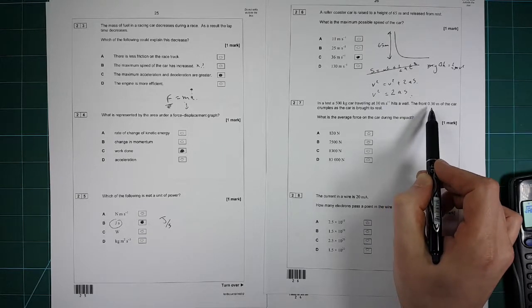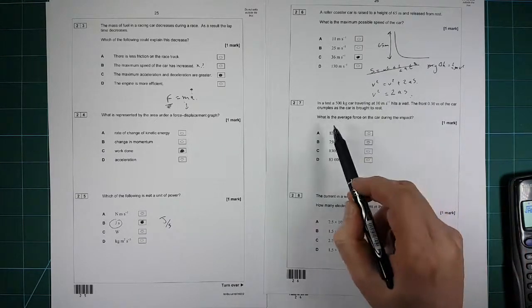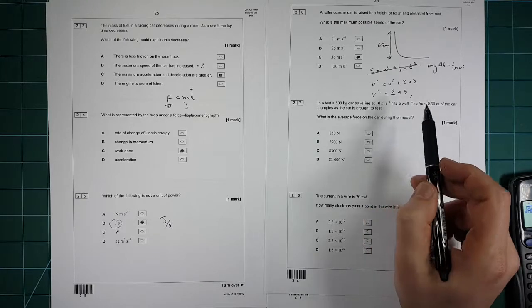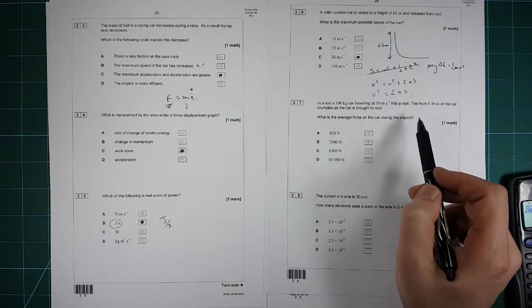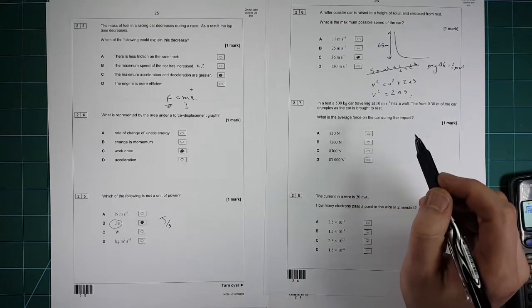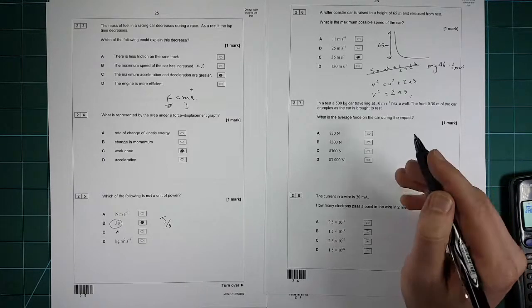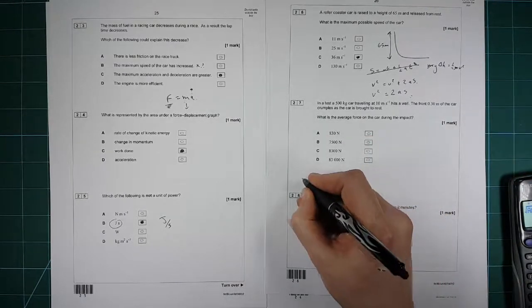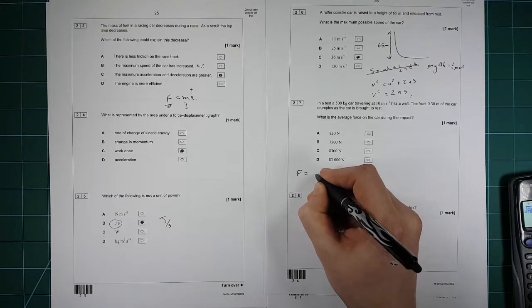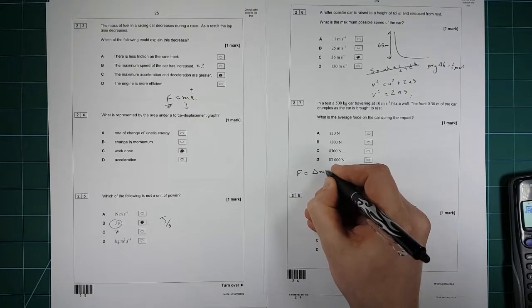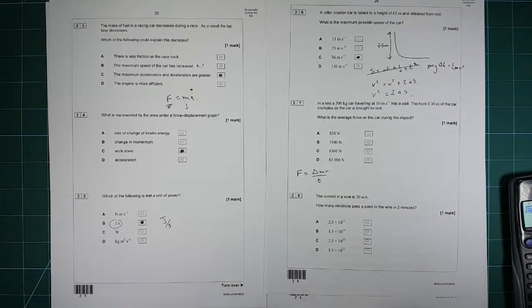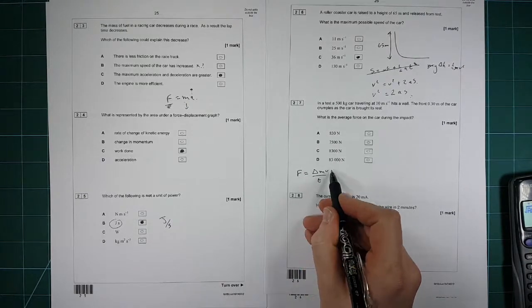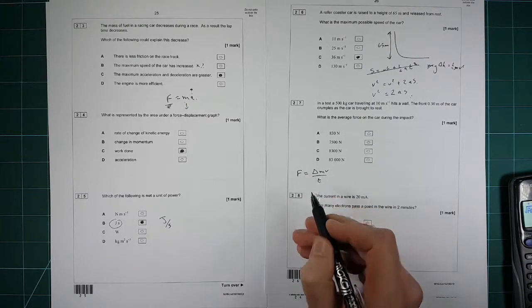The front 0.30 meters of the car crumples as the car is brought to rest. What's the average force during the impact? There's quite a few things to do here. Well, firstly, we're going to use this equation, Newton's second law, that's going to tell us the force. So we need to first of all find the change in momentum, but we also need to find the time.